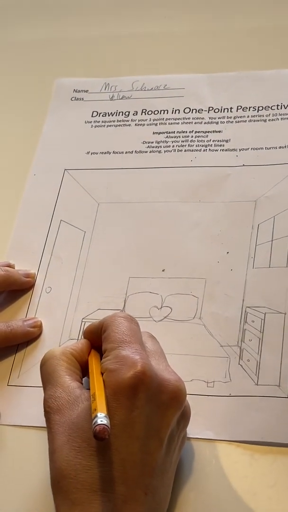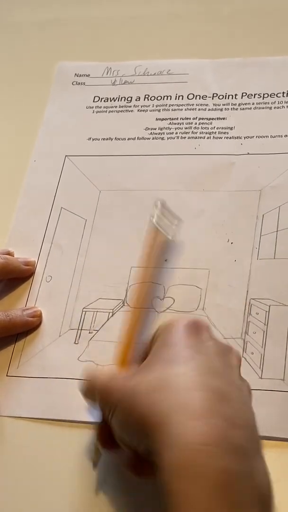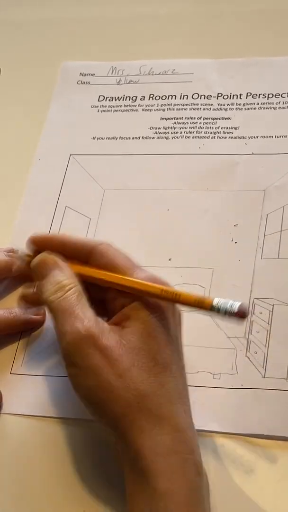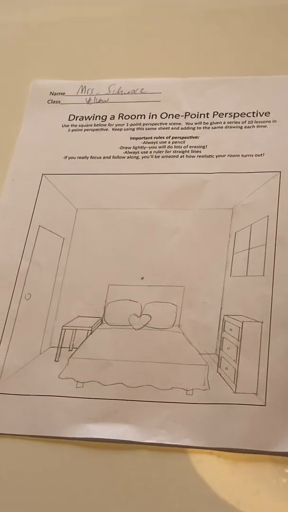If you mess some stuff up, that's okay. You can fix it up. If there's a line in a place where it shouldn't be, that's okay. You can erase that. And that's how you make a bedside table in 1-point perspective.